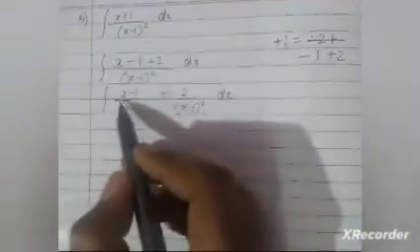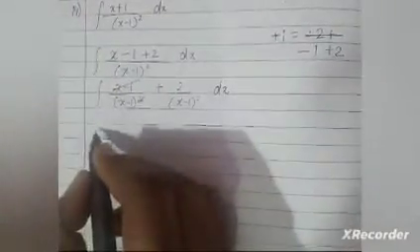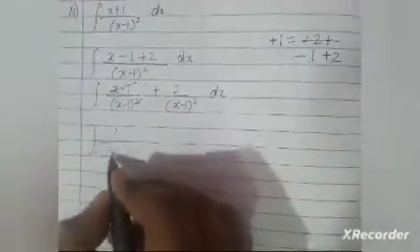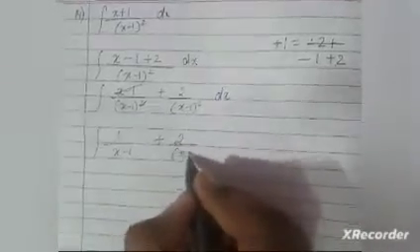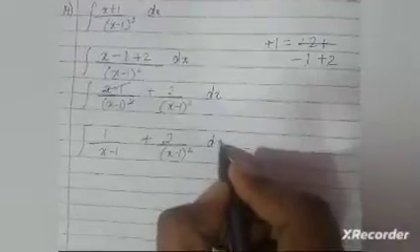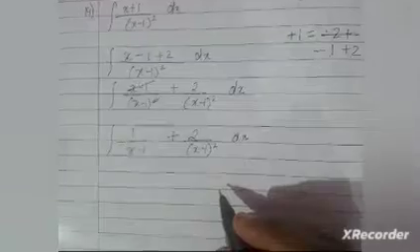Now we can simplify this and this will get cancelled. So integration 1 upon x minus 1 plus 2 upon x minus 1 whole square dx. Now here we are going to use two formulas.